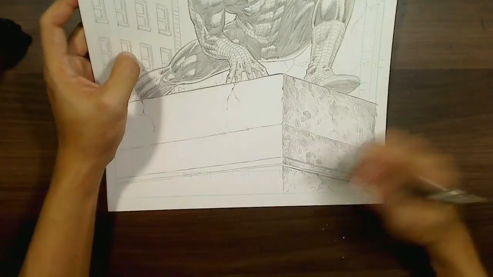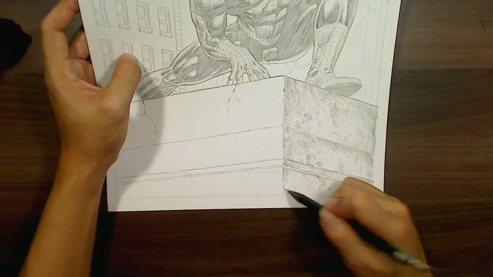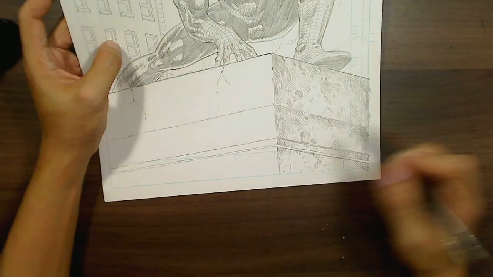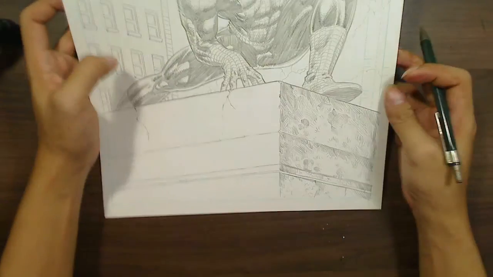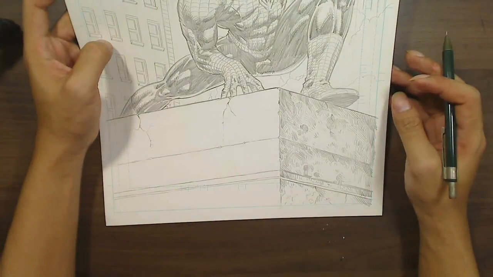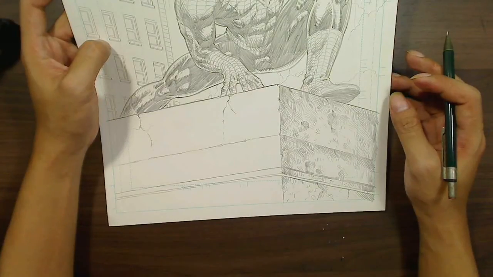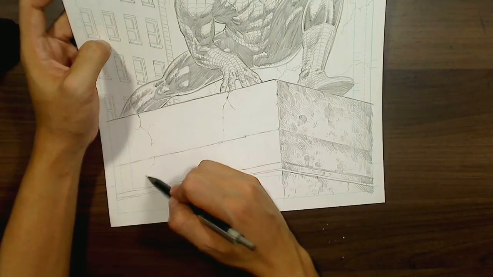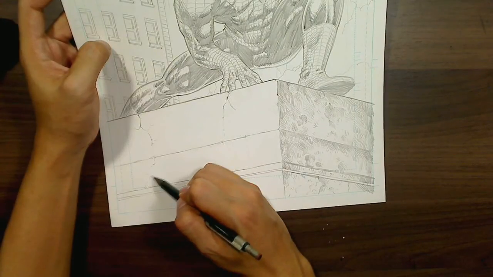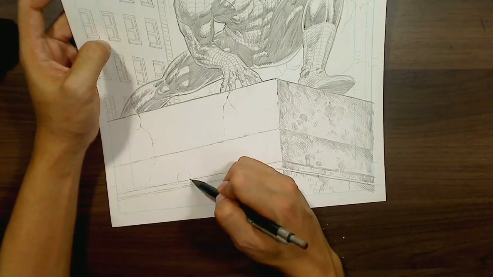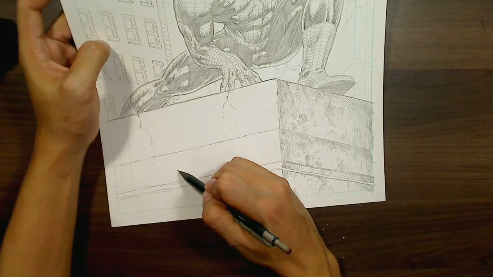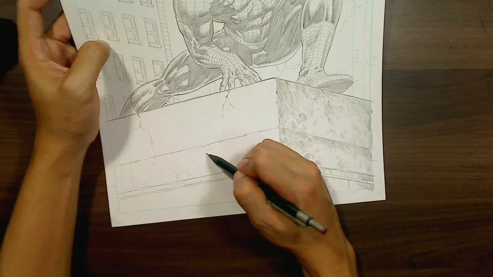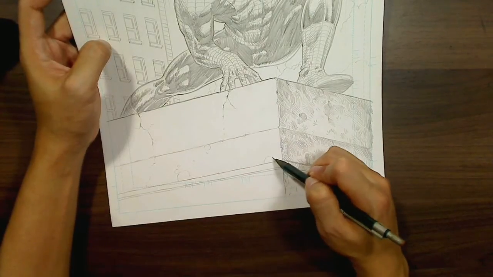There, I made little cracks there. So it's another texture here. So I'm gonna put less here because I don't want it to be really heavy, but little chip concrete here will create more texture.